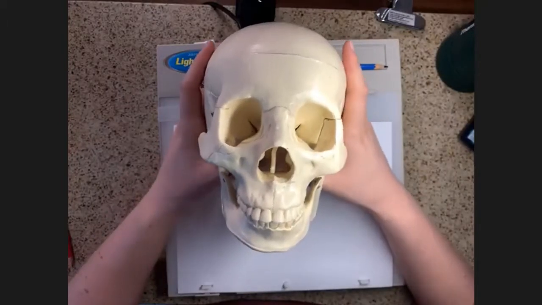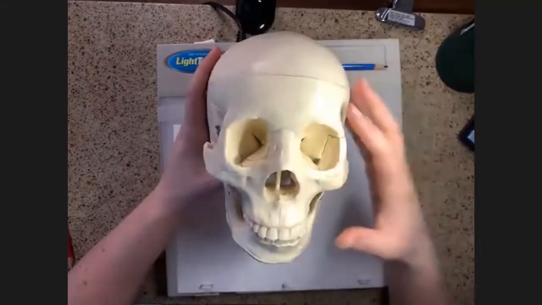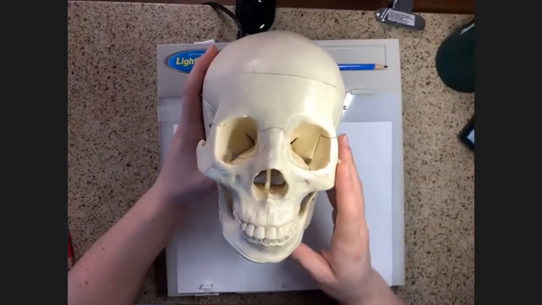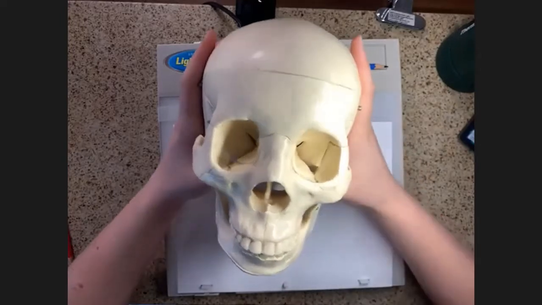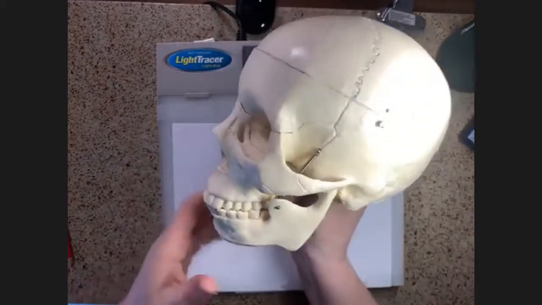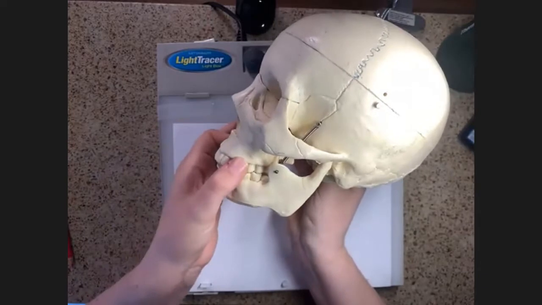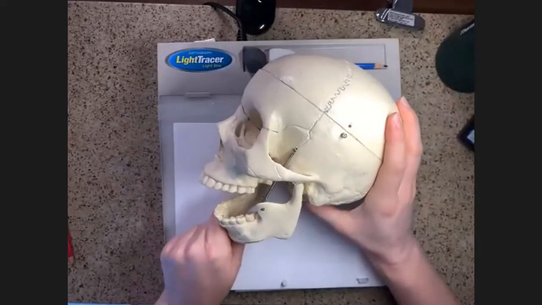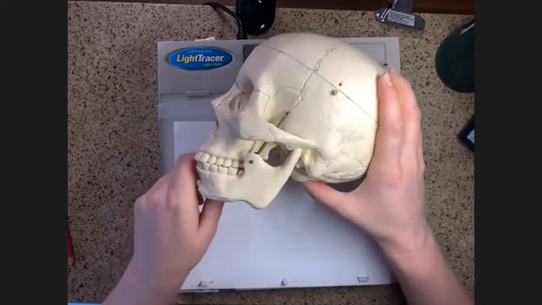When we are talking about exaggerating facial expressions, not everything in the face is moving all the time or at the same rate. Some places on the face are more mobile than other places. The most obvious one when we look at our skull, and I'm going to turn it around to the profile way, is the jaw right here. We have a hinge, and our jaw can move up and down. You can see the end of the hinge right here.